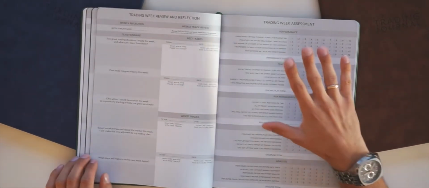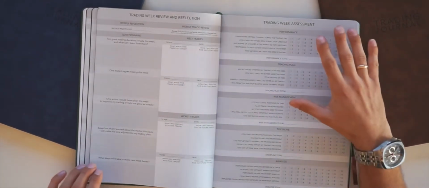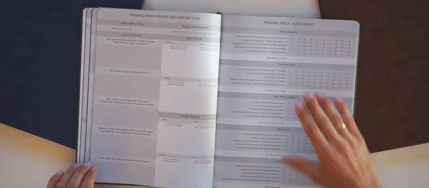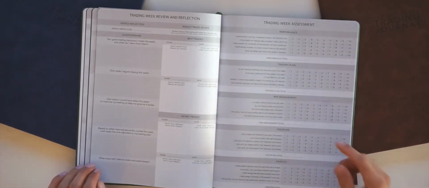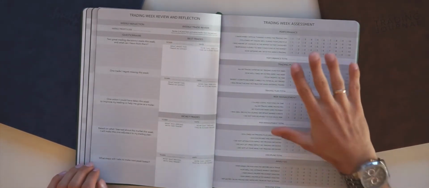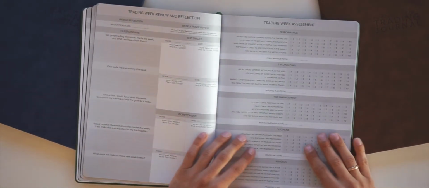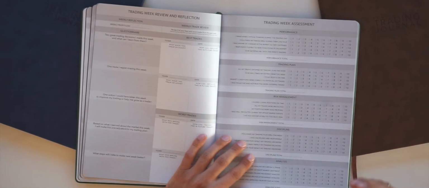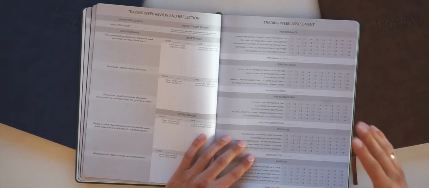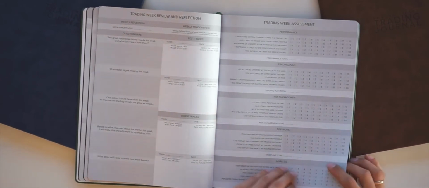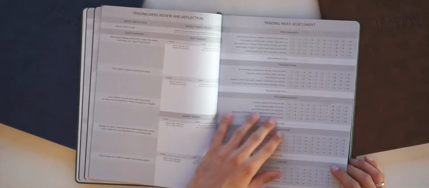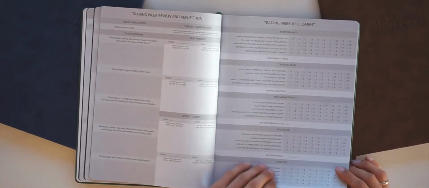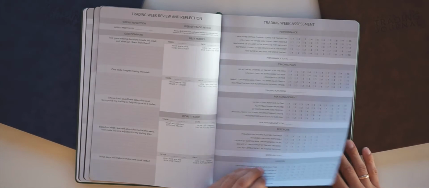On the right, you have a trading week assessment page. This is a page that has 5 sections in it: performance, trading plan, risk management, discipline, and analysis, and 5 questions inside each of those sections, where you try to evaluate yourself how well you did in every single area of your trading for that week. And this is a nice page to kind of follow your performance and your improvement as you go day to day, week to week using this journal.